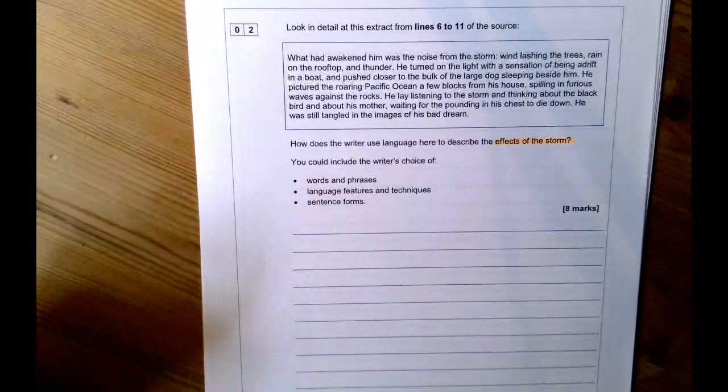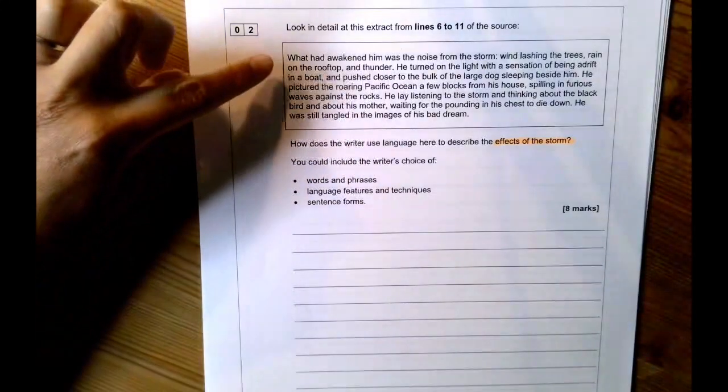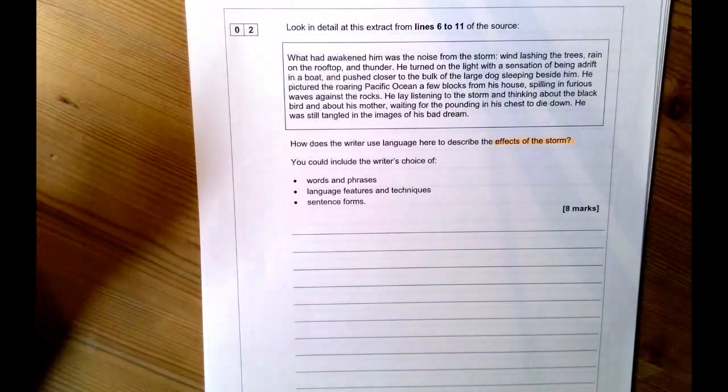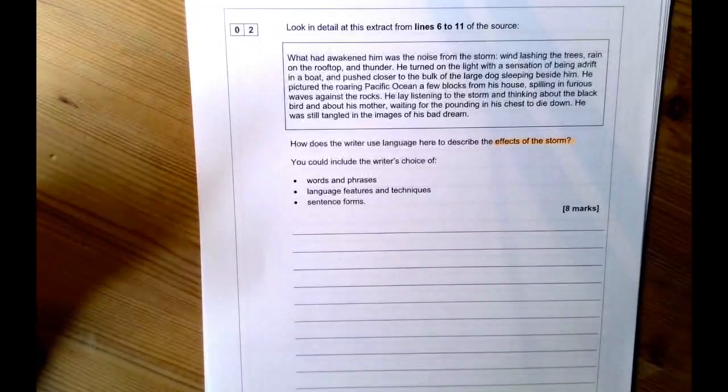Let's first read the extract together. I wouldn't necessarily be highlighting anything the first time I read through because it's just going to be a quick scan. The text itself isn't that difficult to understand.